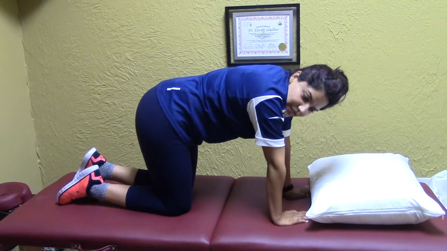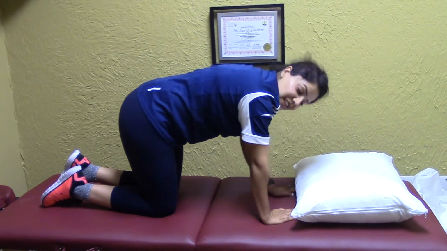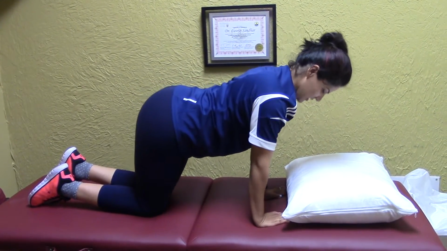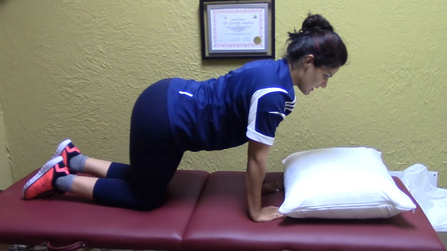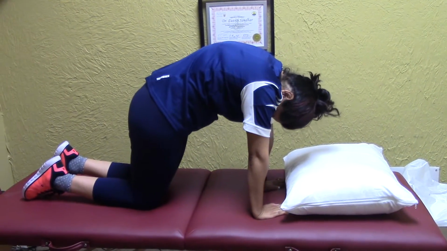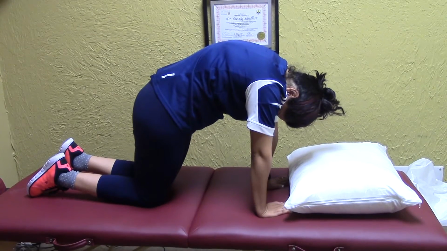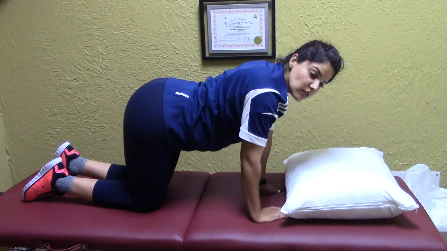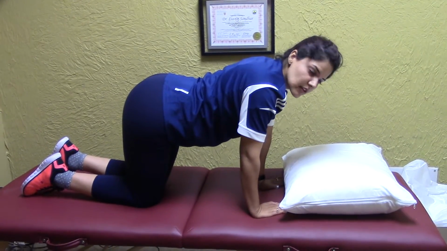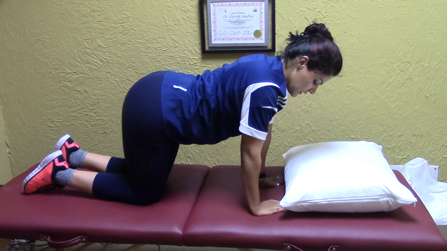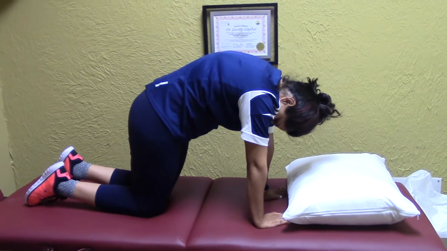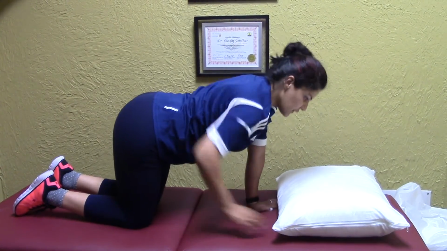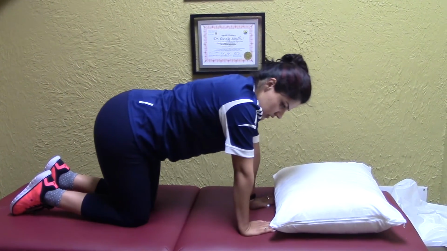The next one is called cat camel, because you look like a cat and a camel. So you're basically going to extend your back like this and your chest out. Okay, you're going to take a deep breath in, and then you're going to roll down your back like this, and then come back out. And this is also traditional in yoga, and it kind of helps floss the low back and the sciatic nerve as well. So you just do 10 of these, and then really extend the back like that, and you'll feel the tension right about there. So that's the second exercise.